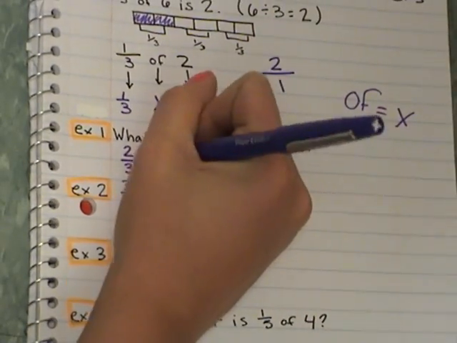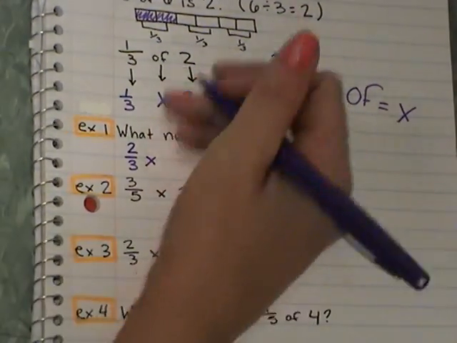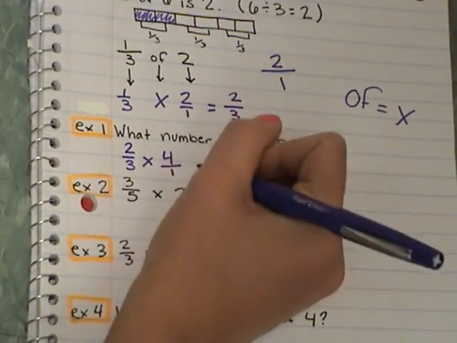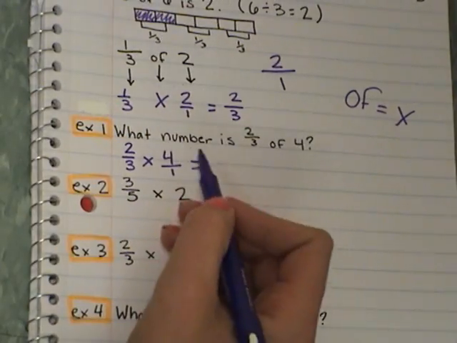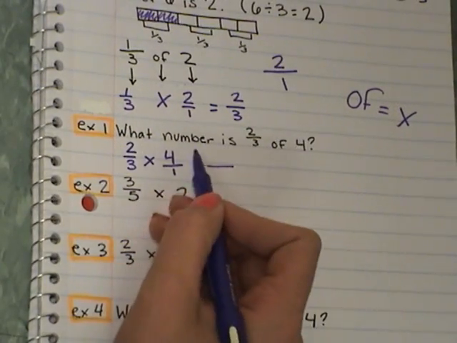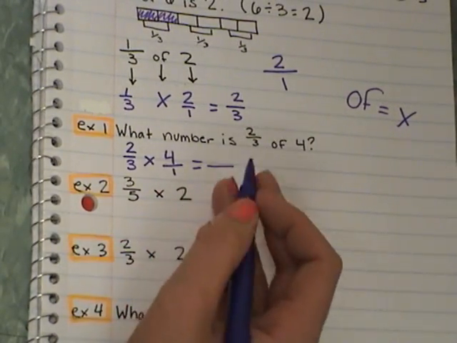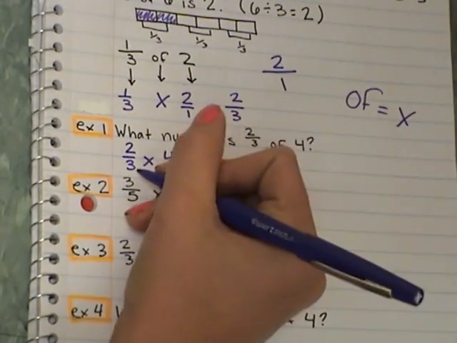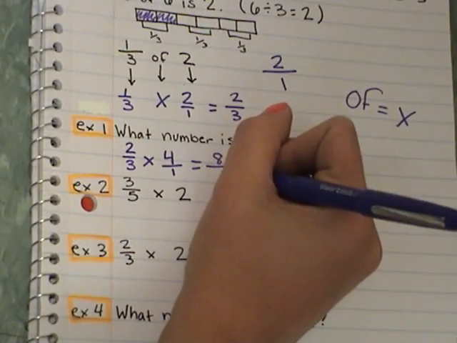Okay, so I'm going to multiply, and then I put my 4, but it's a whole number, so I need to put it over 1. And now I'm going to multiply across. Remember, you do the top, the numerators, and the denominators when you multiply. 2 times 4 is 8. 3 times 1 is 3.